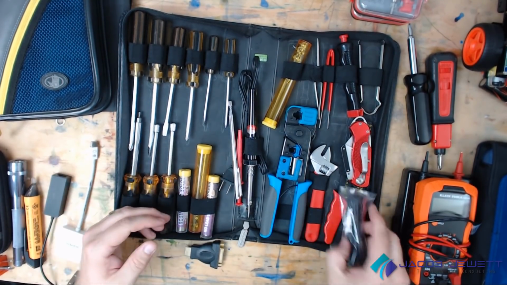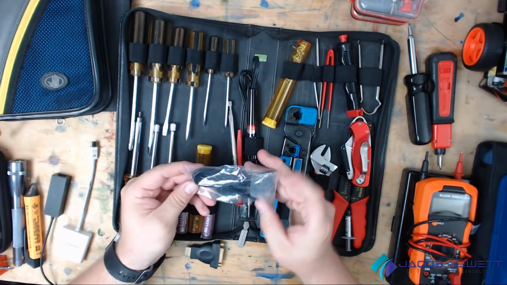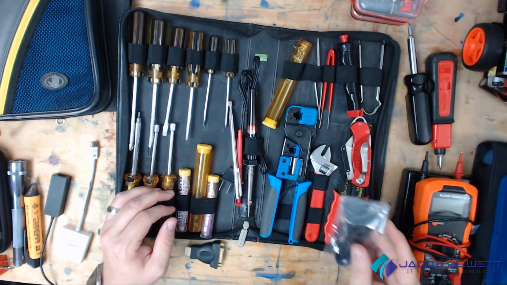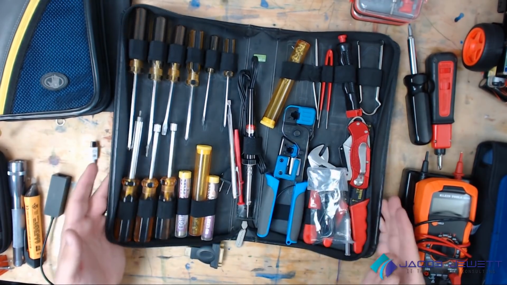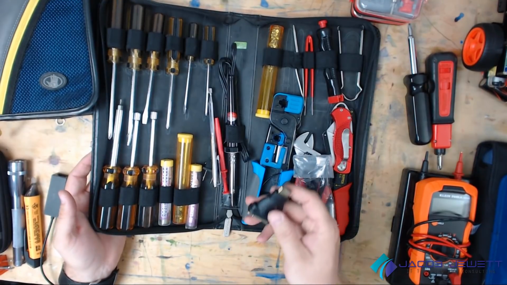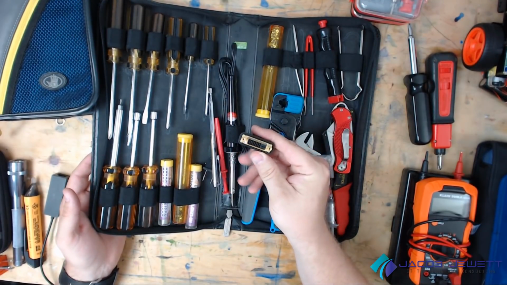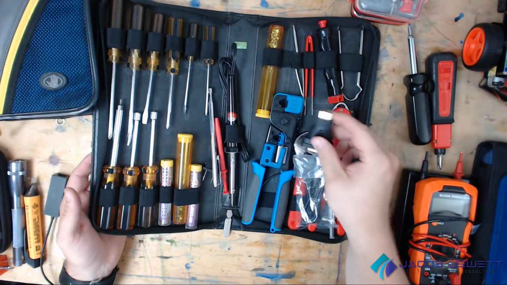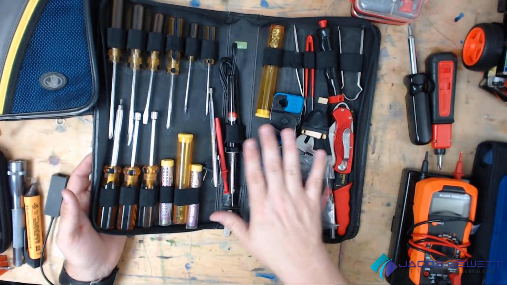I have other random stuff in here. For example, a USB extender cable. You never know when those will come in handy. So that's a typical kit, and this kit has survived me multiple years. This here is an adapter, an HDMI to DVI converter. But yeah, this is typical.